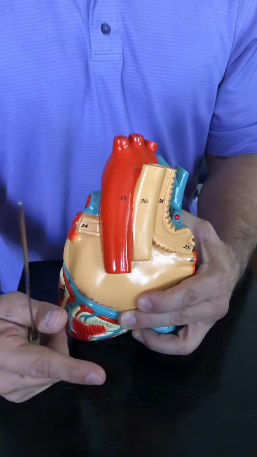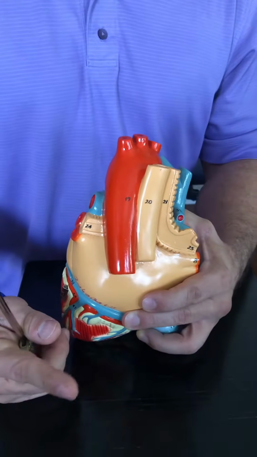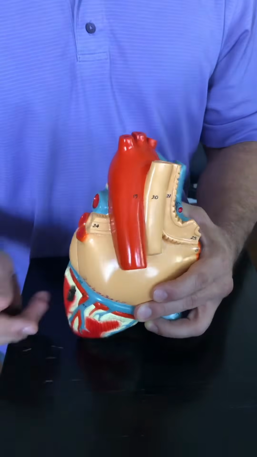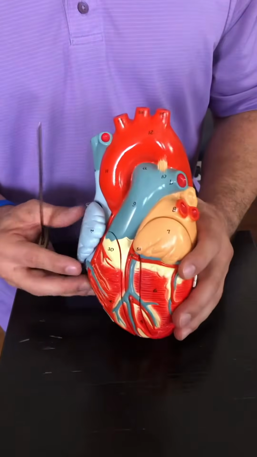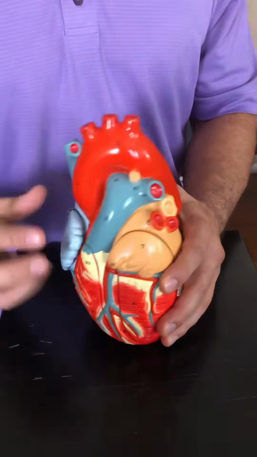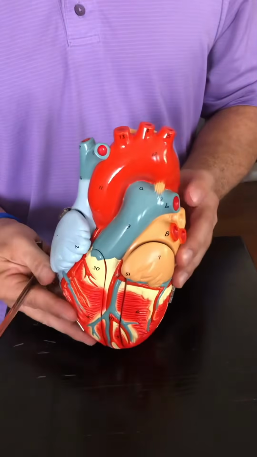So again, don't call that descending, that's thoracic aorta, because we want to be specific. And then down, once we hit the celiac trunk, it's going to be called abdominal aorta. I'll try to do another video that'll maybe show that. So, okay, let's come off of the aorta. We've got ascending aorta, aortic arch, thoracic aorta, and later on, abdominal aorta.